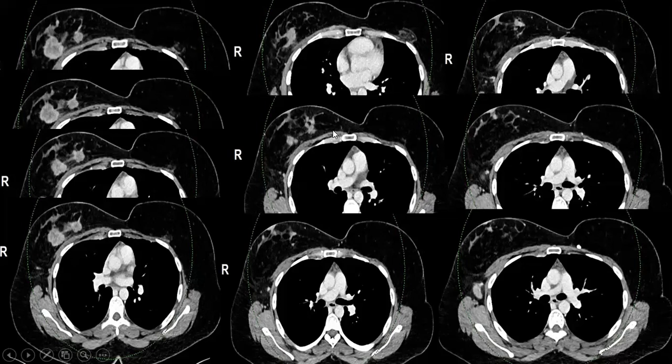So the question here is, is the pectoralis involved or not? And what about the contralateral breast? You said in the contralateral breast there is recurrence. Could you appreciate the recurrence here? This is calcification. There is an area in the first row, the middle image.